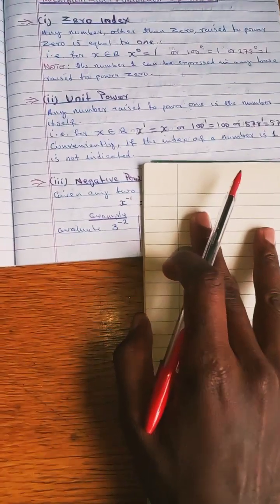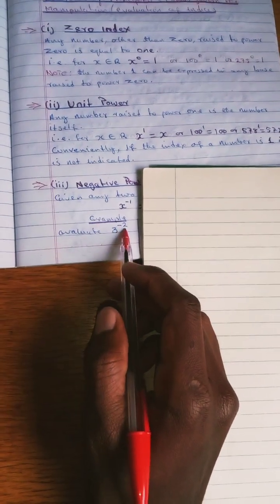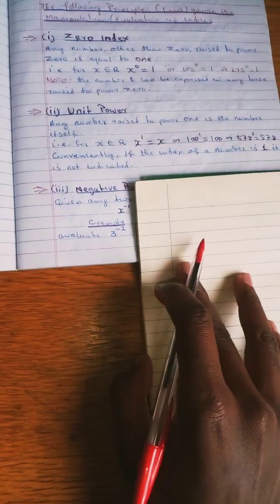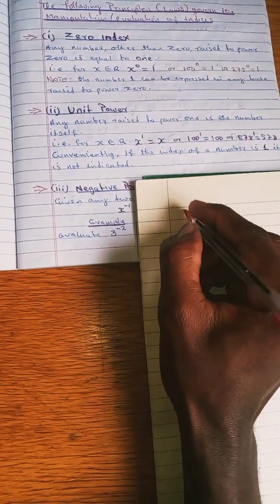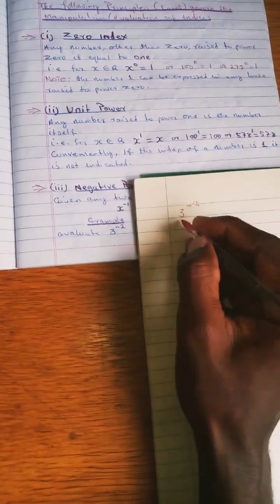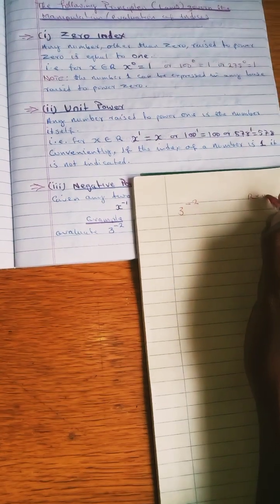Example number one. The example is simply saying evaluate 3 to power negative 2. So how do we evaluate this one? We are simply saying 3 to power negative 2. How we evaluate this one is to remember the law. So let us remember.